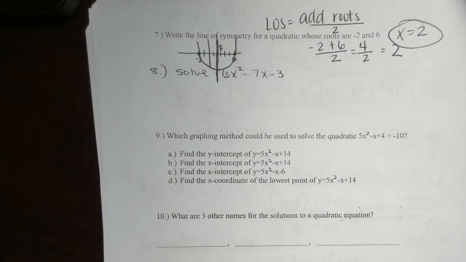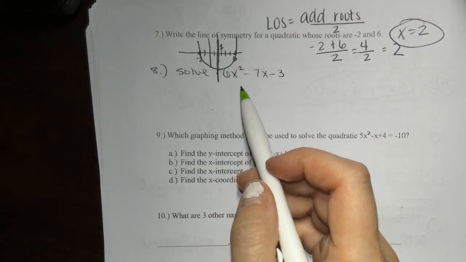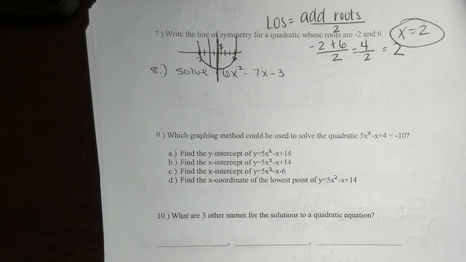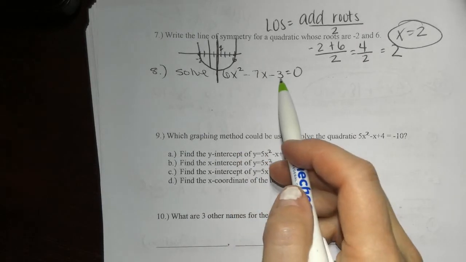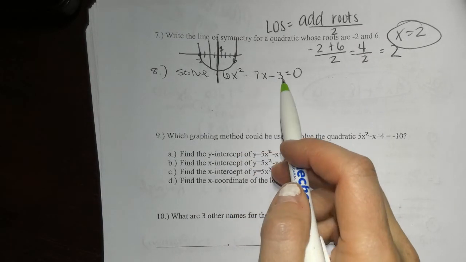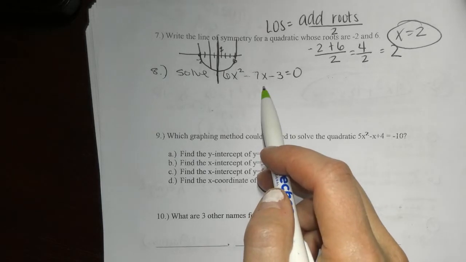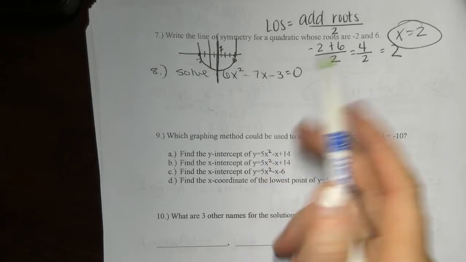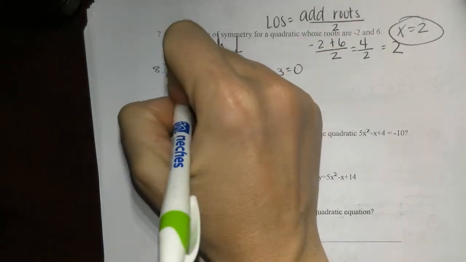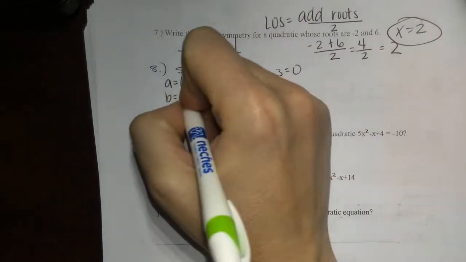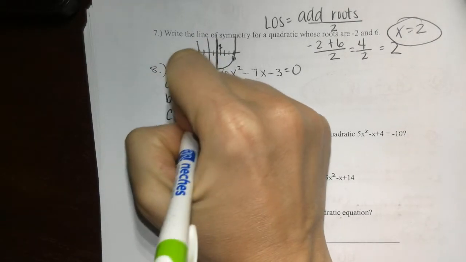Okay, solve 6x squared minus 7x minus 3 equals 0. We have to look and see. It's already set to 0, so that's good. We need to look at the factors. Could we factor this? That's what we need to know first. Well, no, we can't. So we have to use the quadratic formula. Your a is 6, your b is negative 7, and your c is negative 3.